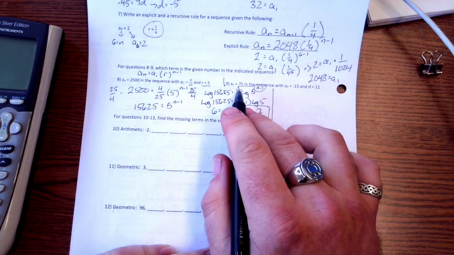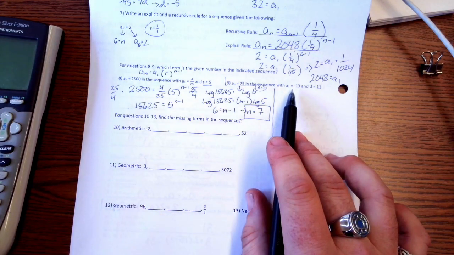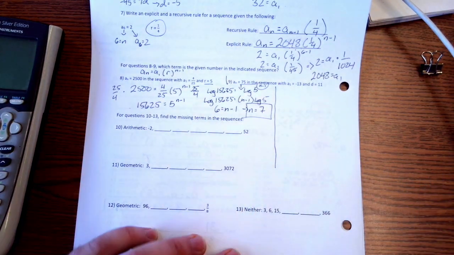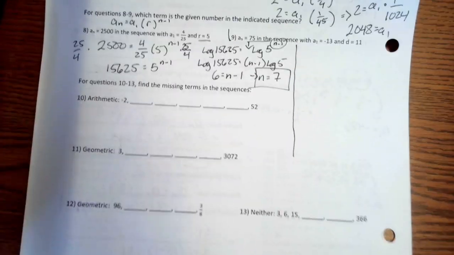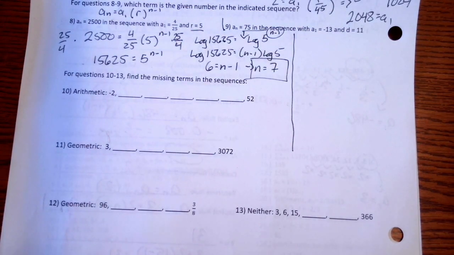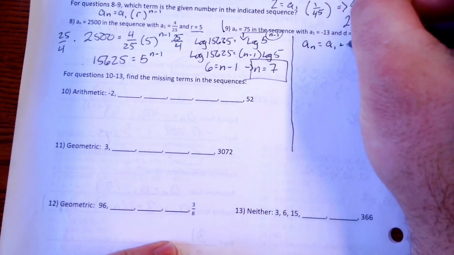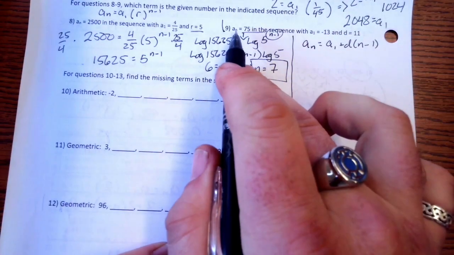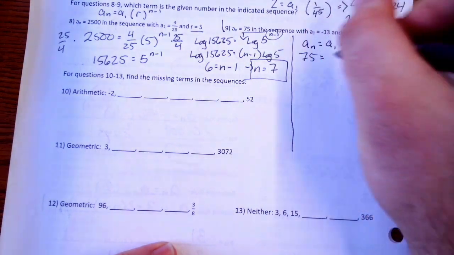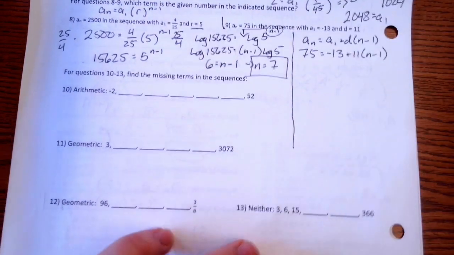Okay, so number 9, a sub n equals 75 in the sequence where a sub 1 equals negative 13 and d is 11. Here, let me zoom in a little bit here, make it a little bit less terrible to read. So if we have a common difference, does that make us arithmetic or geometric? Arithmetic. So d means that we are working with the arithmetic. So a sub n has to equal a sub 1 plus d times n minus 1. And they told us that a sub n is 75 equals a sub 1 is negative 13 plus 11 times n minus 1.